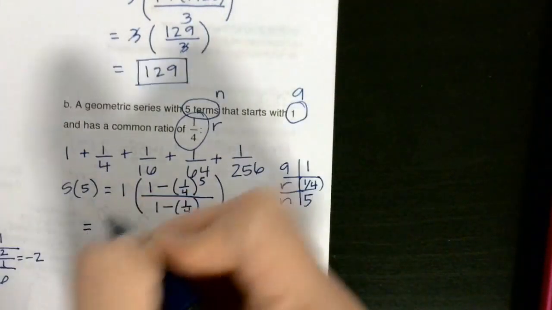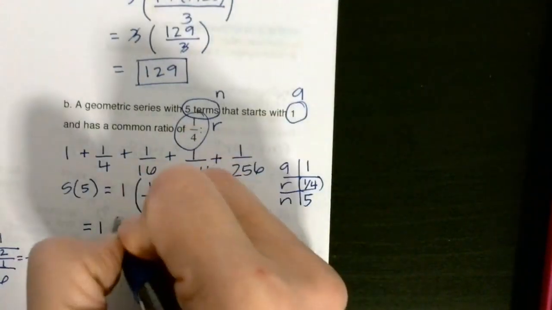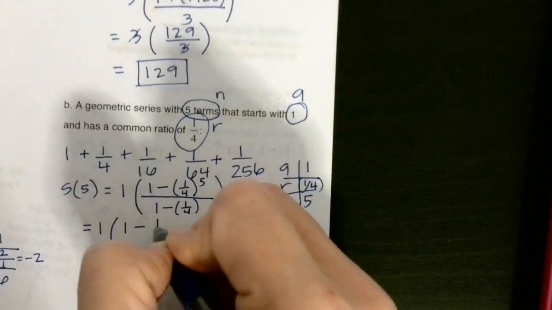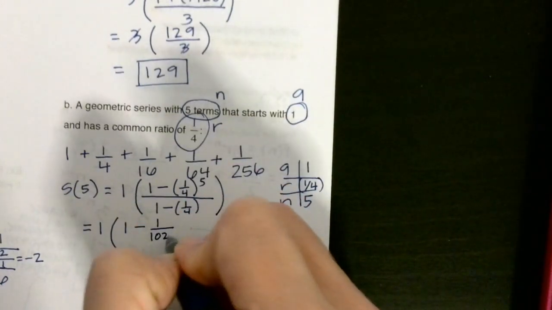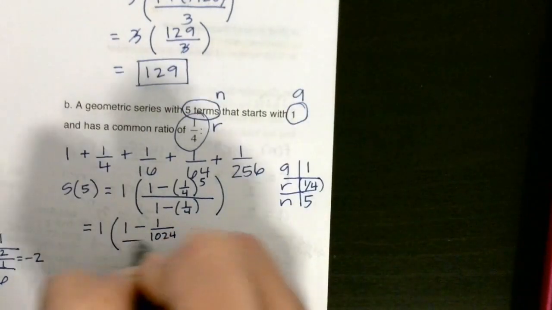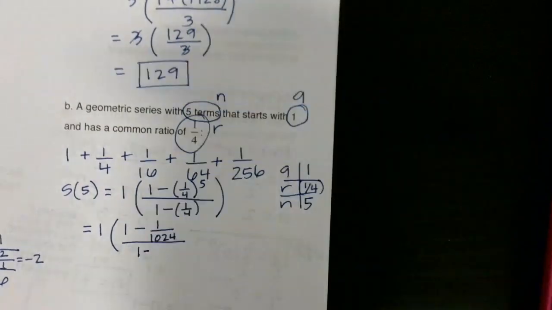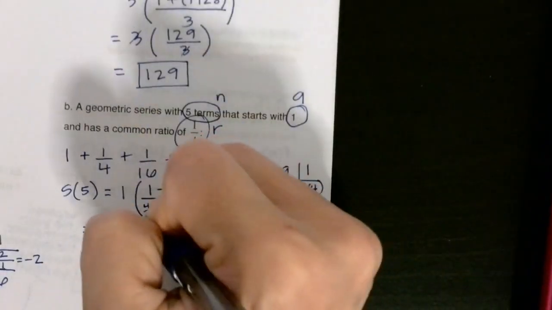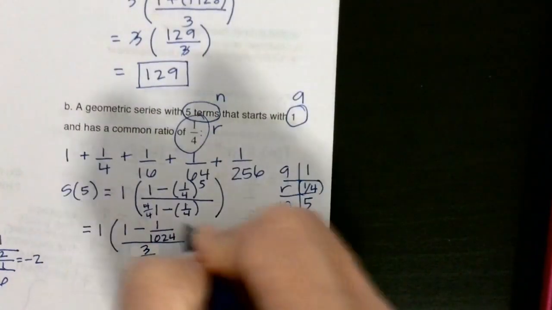Which equals, let's see, 1 times 1 minus 1/4 to the 5th power is 1 over 1024, so that's a calculator thing. All over 1 minus 1/4, and 1 minus 1/4, if I do this and get common denominators, 4 minus 1 is 3, so that would be 3/4.